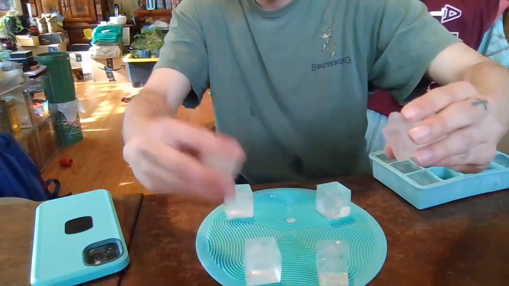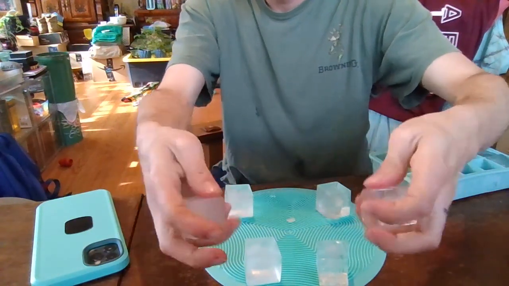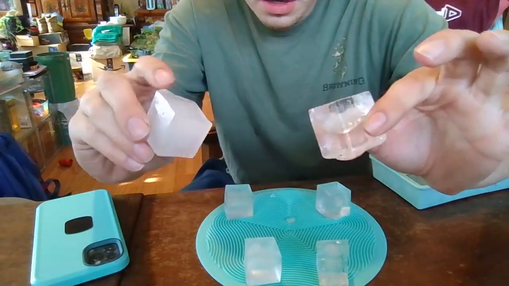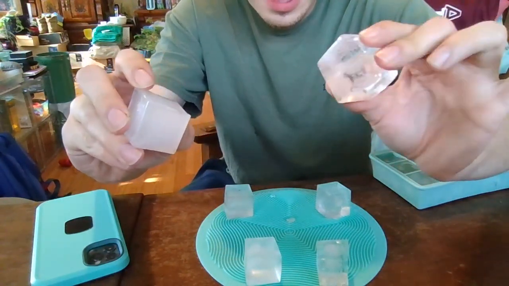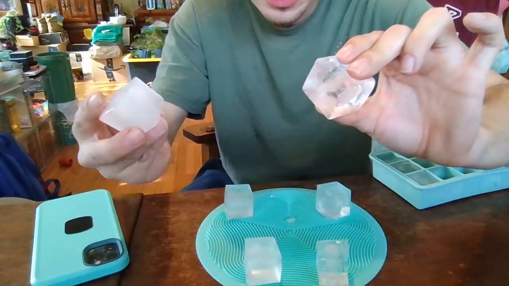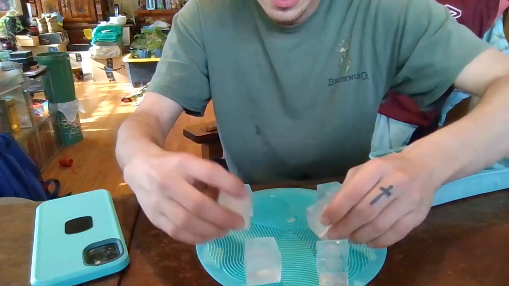Again, reverse osmosis, municipal tap. Get the condensation off. See that? Look at all that light transmission. It's like a gem. And that is your basic 180 to 200 parts per million tap water.